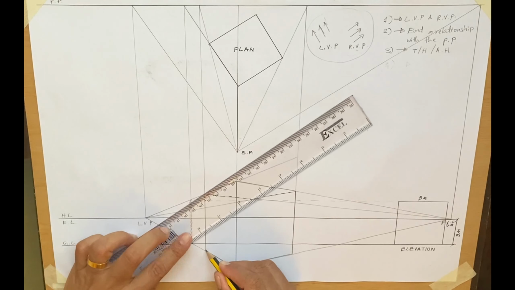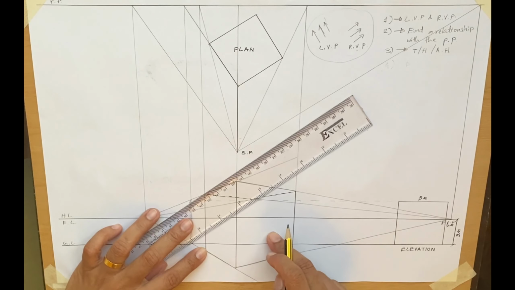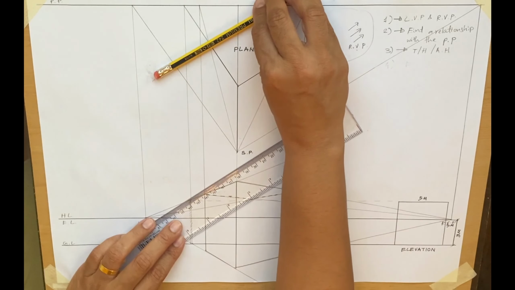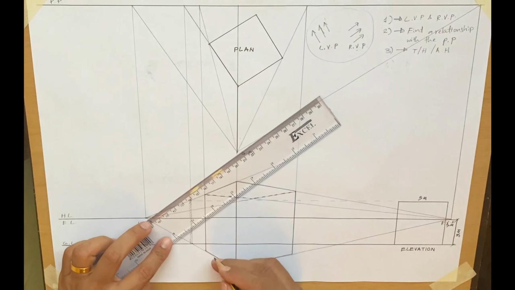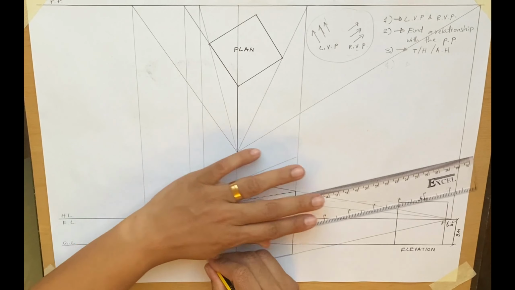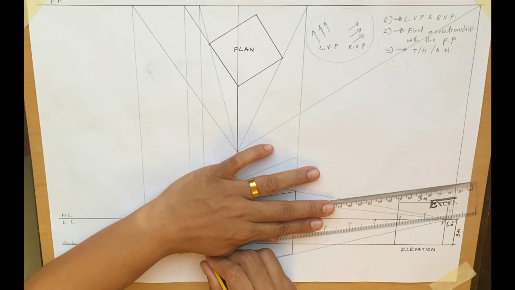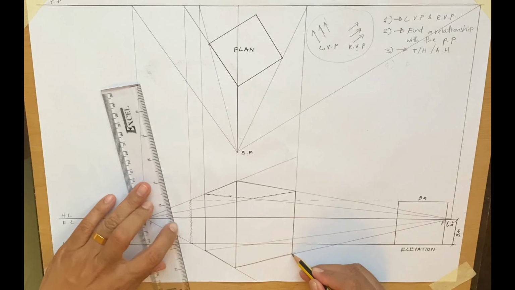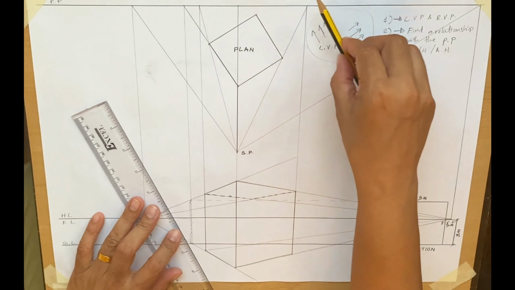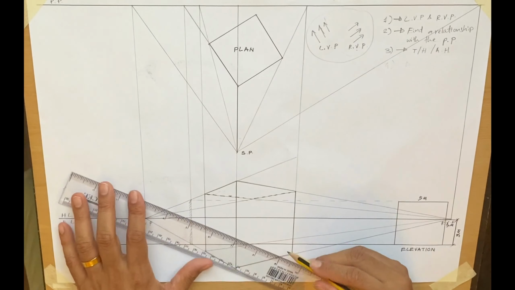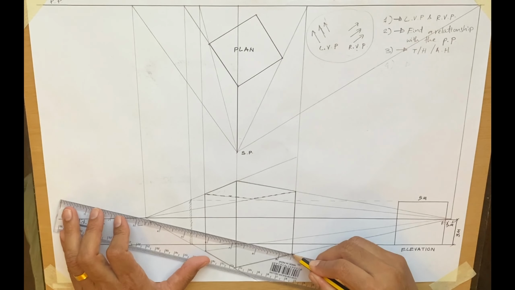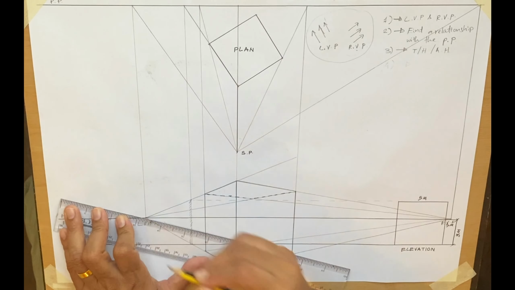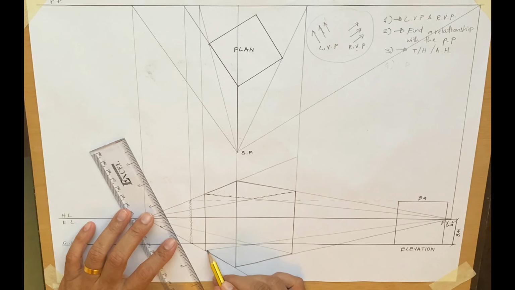Same exercise we can do for the bottom surface. So with this direction, it's with right vanishing point. With this direction, it's with left vanishing point. We are done.